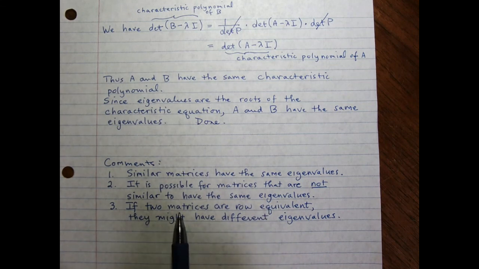If two matrices are row equivalent, and this is just sort of a free add-on here, they might have different eigenvalues, so this business of having the same eigenvalues is something very different from the row equivalence property of matrices. And that's the end of this section.